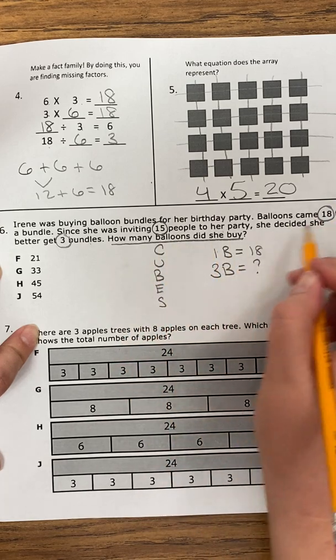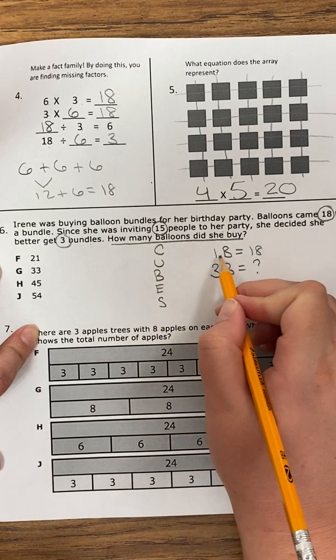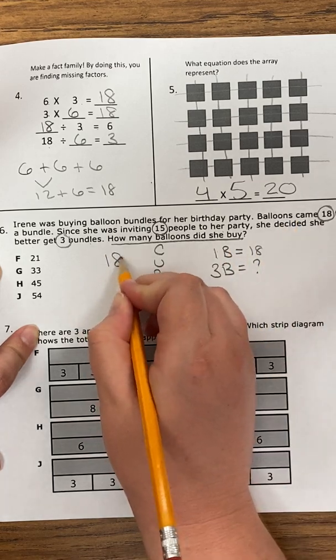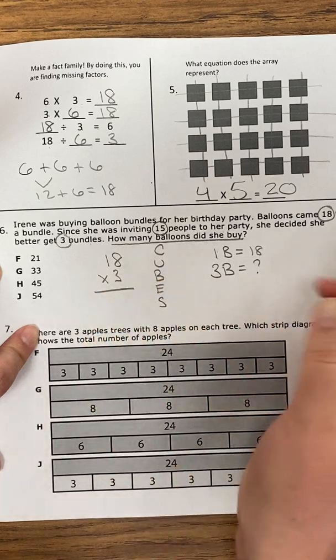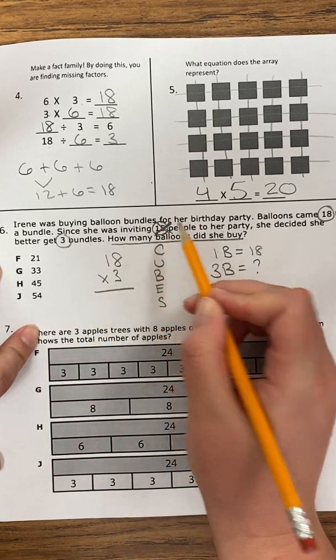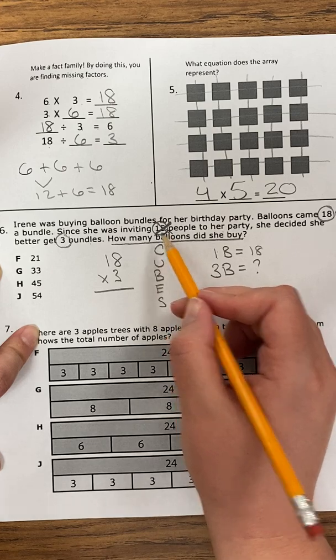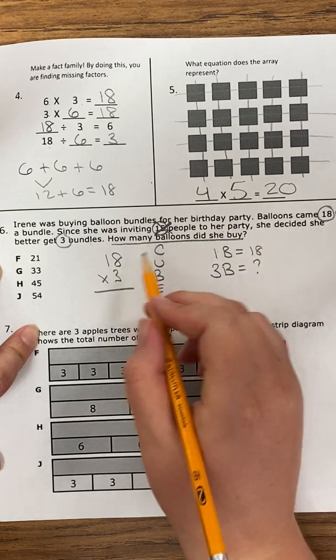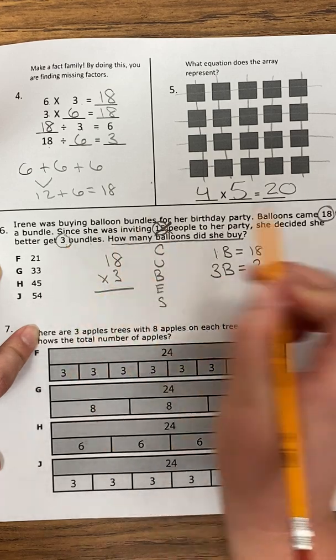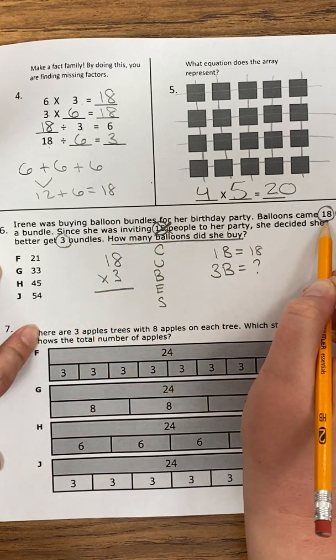Okay, so since we know that there's 18 in 1, and we want 3, we need to multiply 18 times 3. We don't need to worry about this number. We're eliminating that because that's how many people she's inviting to her party. But we want to find out how many balloons that she's actually getting. So she got 3 bundles of 18. That's where we got our numbers.